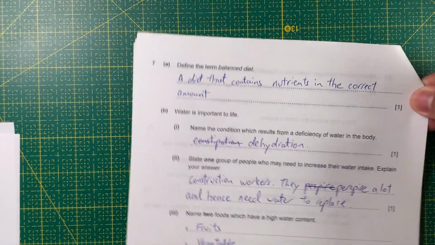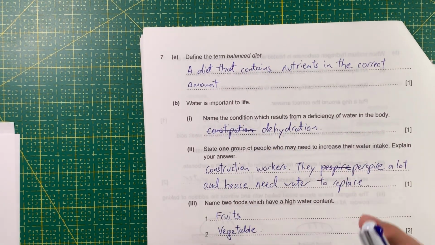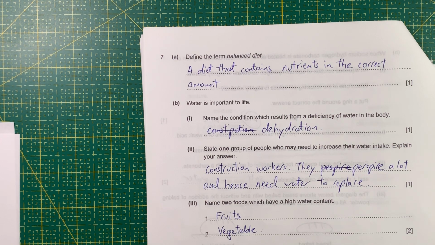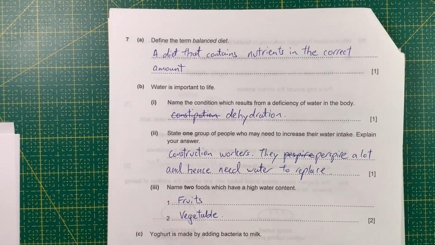Next, define balanced diet. This one you need to know. Basically a balanced diet is just a diet that has the required nutrients for a person in the correct amounts. It does not mean everything is equal. For example, you cannot have the same amount of fats as carbohydrates for a balanced diet. That doesn't make sense, because if a person has too much fat, you will actually suffer from some health problems.